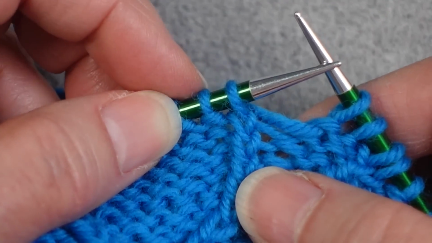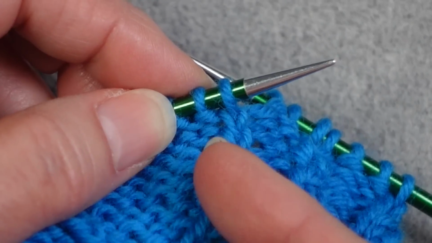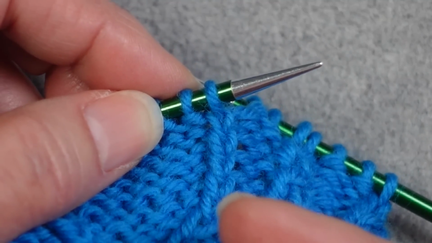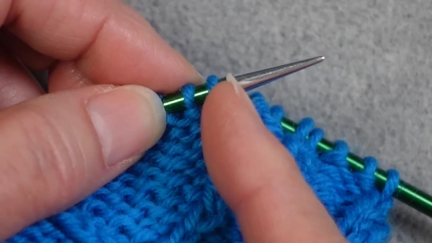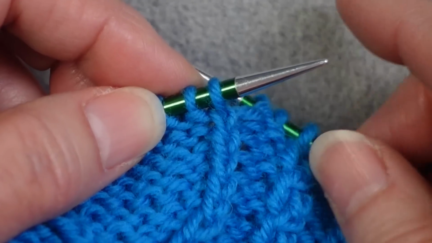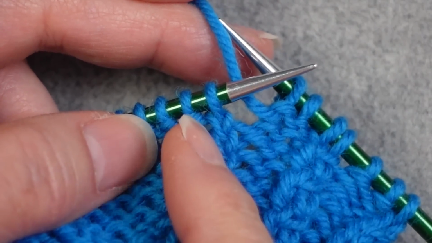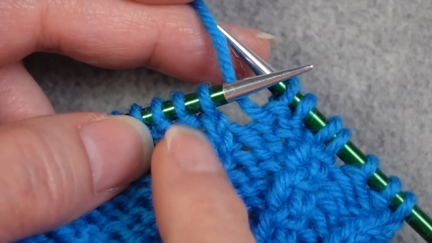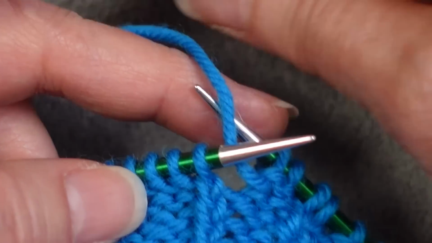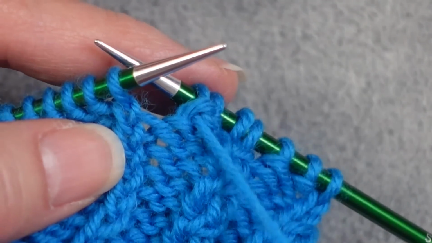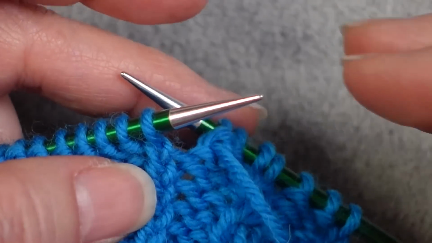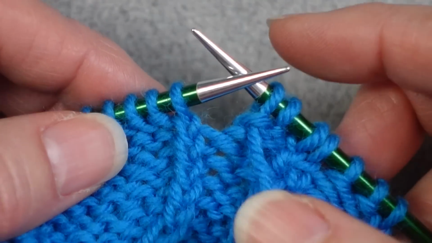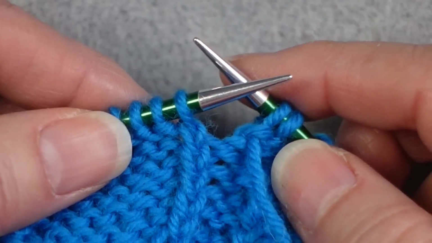So I need to think about, is this stitch crossing behind this one or in front? Well, it's a purl stitch. It's always going to cross behind. This knit stitch is crossing to the left. So the other thing I need to think about is, how is that stitch going to be worked after they have been rearranged? And that stitch is going to be purled. So I'm going to move my yarn to the front. I'm just moving it this way so that I'm not holding it in my fingers and confusing anybody who might be confused by the way I hold the yarn.